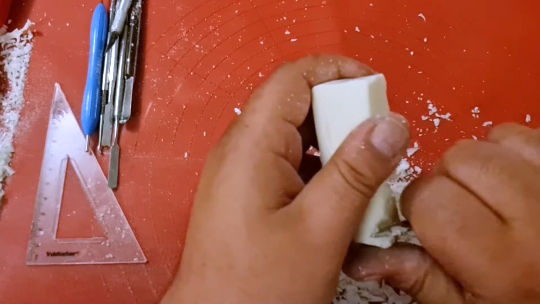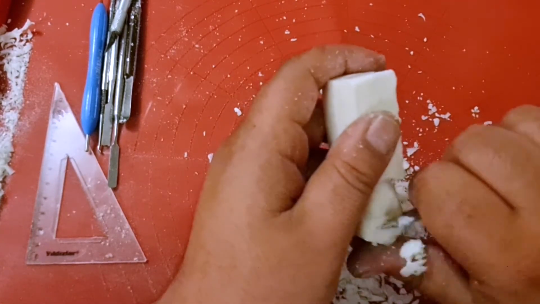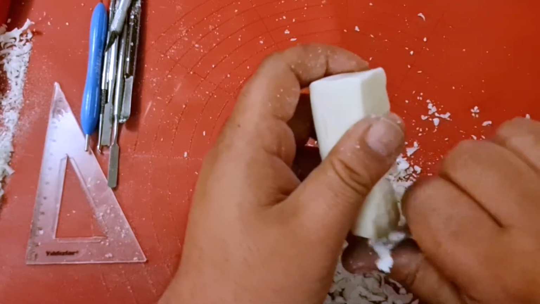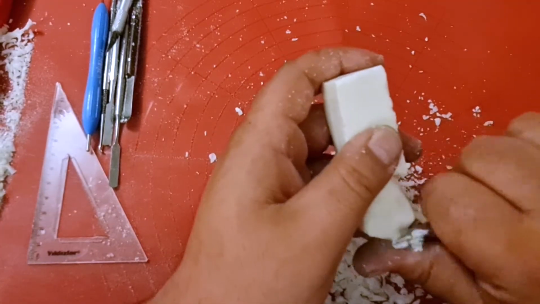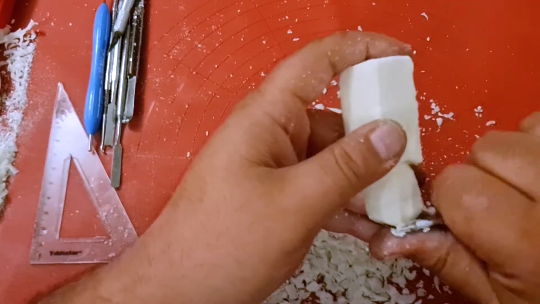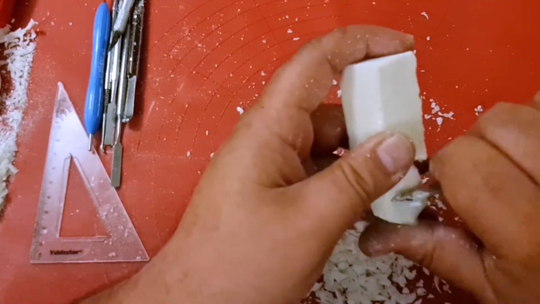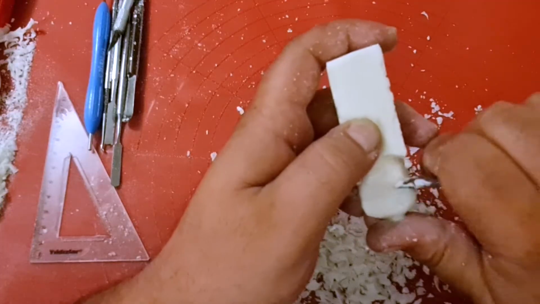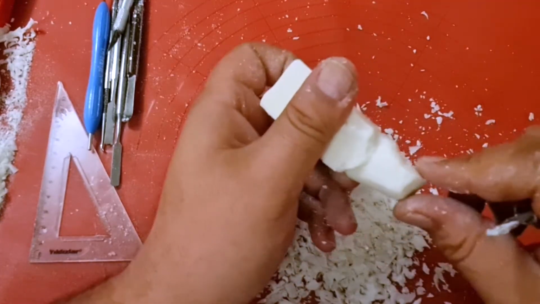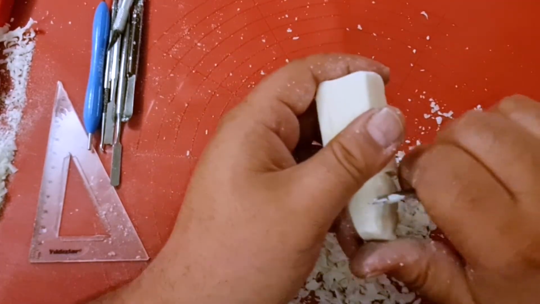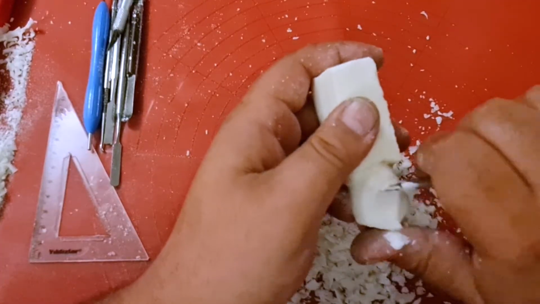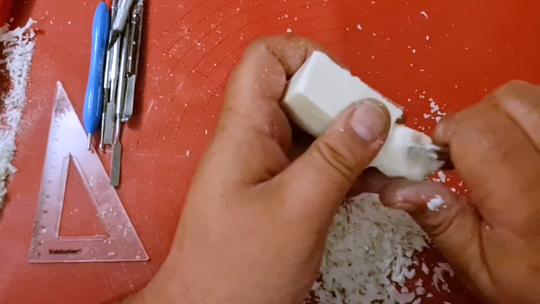And the lingual surface is, excuse me, concave. So I am making the concavity now to elevate the cingulum at the same time.